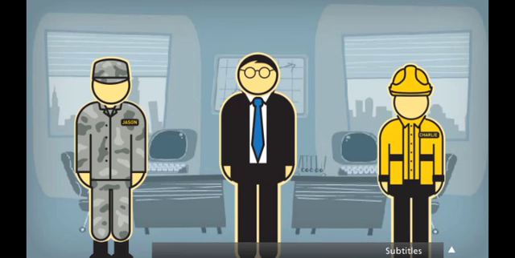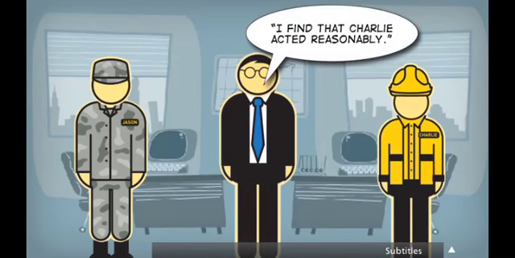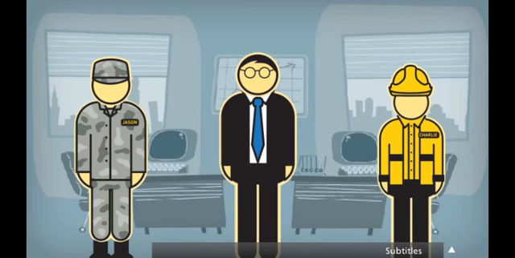After going through all the findings of the hearing, the arbitrator issues the award, which includes a brief and informal discussion of the factual and legal basis for the award. He finds that Charlie acted reasonably on behalf of the government and incurred costs as a result. He decides to award Charlie an additional $2,000 for the plane ticket and $1,000 per day salary, and that includes all incidentals and his per diem.